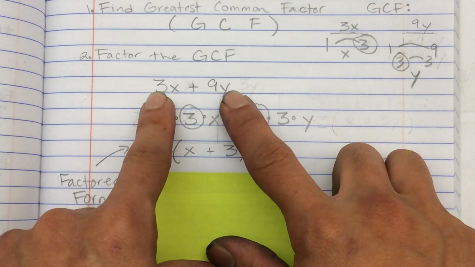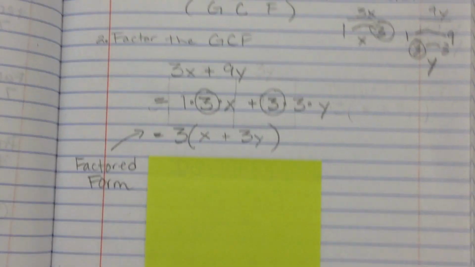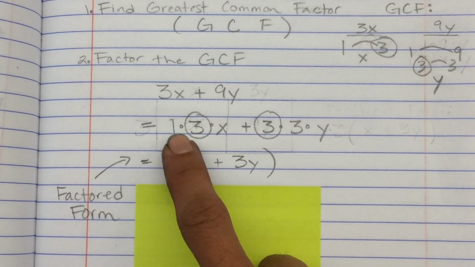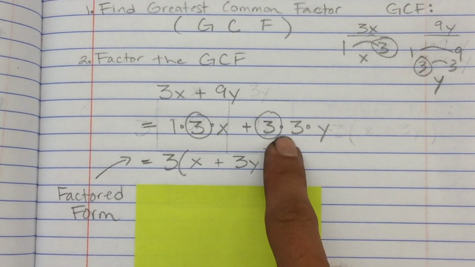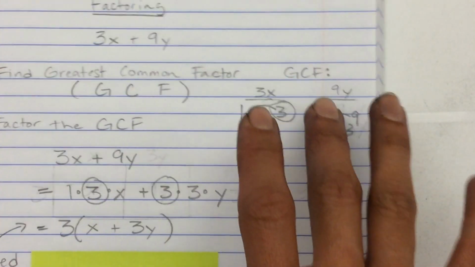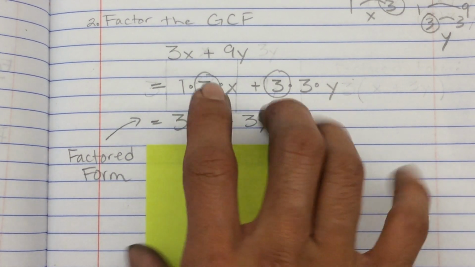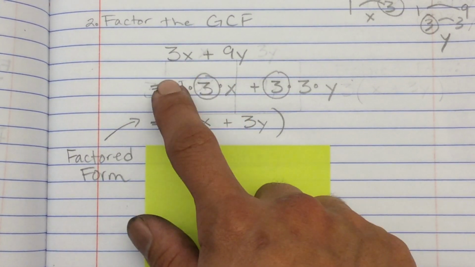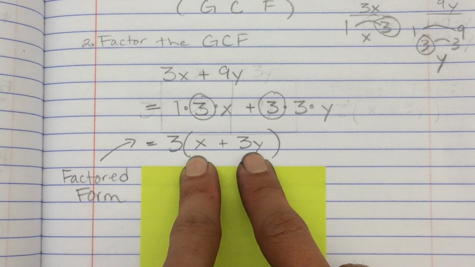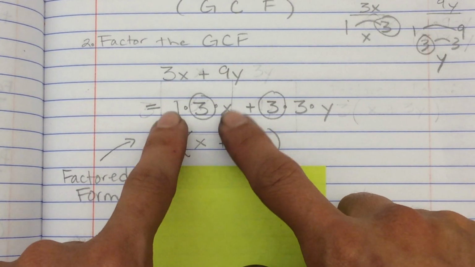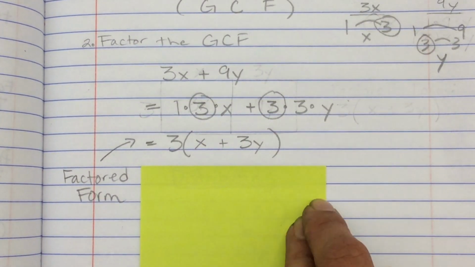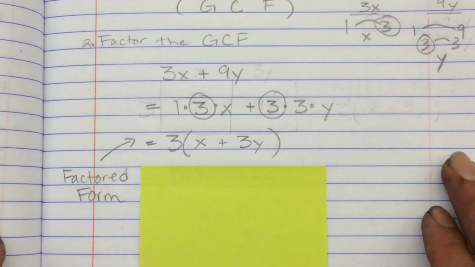So here's our original expression, 3x plus 9y. We expanded this and have our greatest common factor here, 1 times 3 times x plus 3 times y. We expanded each term. And the greatest common factor, as we saw here, was 3. And so we factored that 3 out. And now we have 3 times the sum of x plus 3y. We got this x from the leftover factors here. And we have 3y from the leftover factors here. We'll show an area model to show why this is true.